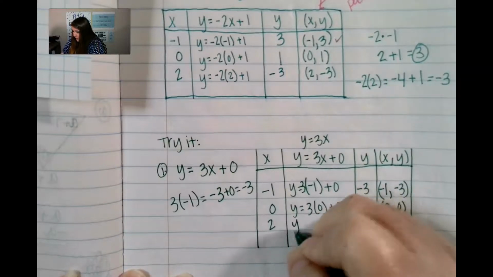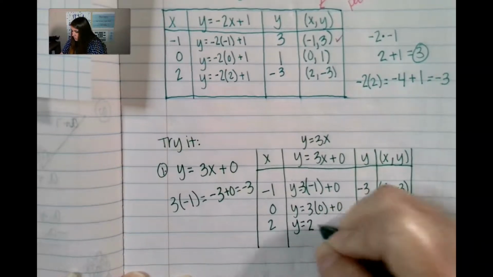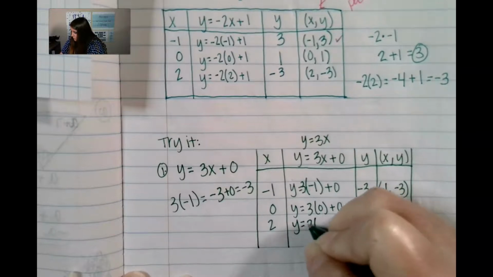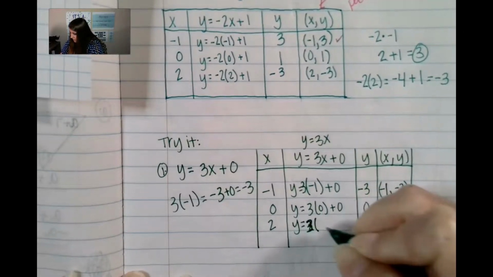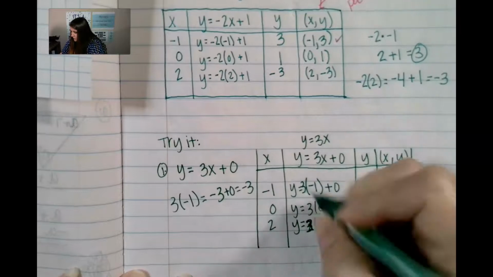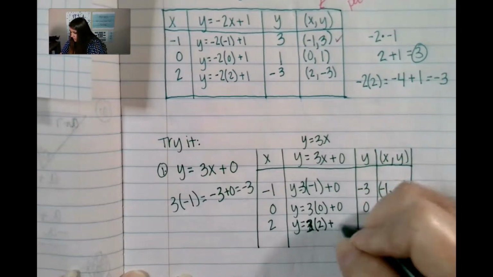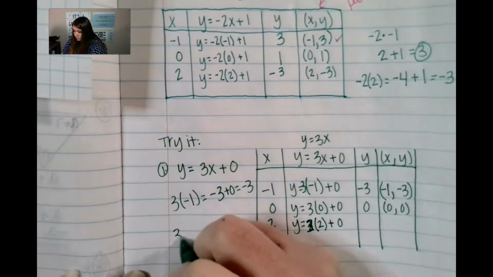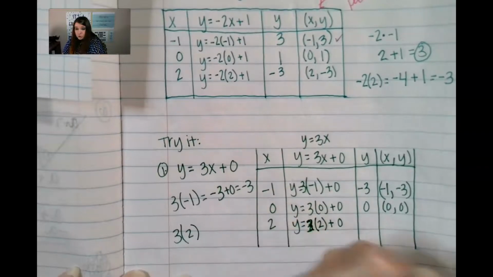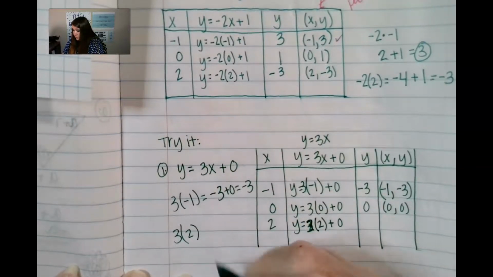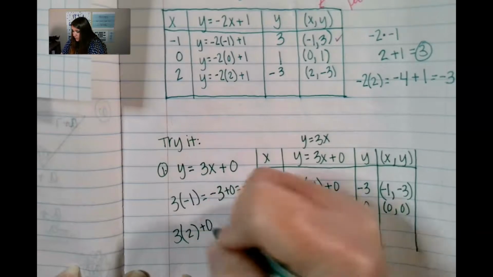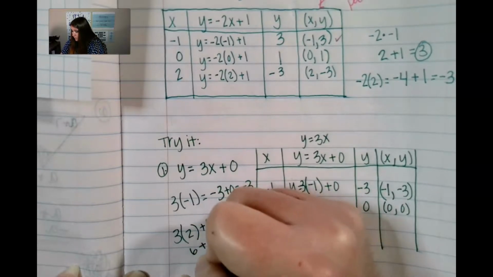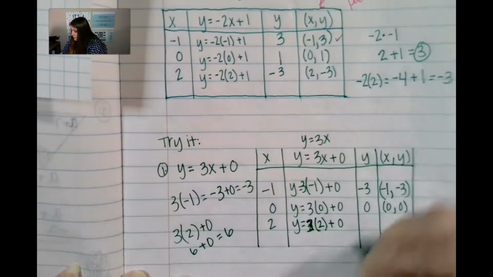And the last one I have is y equals 2. Nope, that's a lie. 3, because there's my 3, times 2 plus 0. Well, 3 times 2, notice I'm just using substitution here. 3 times 2 plus nothing, that gives me 6 plus nothing equals 6.